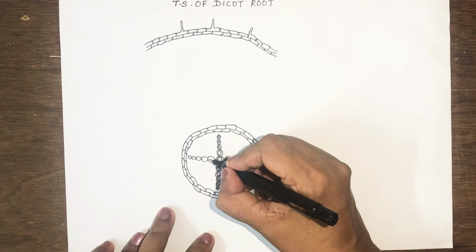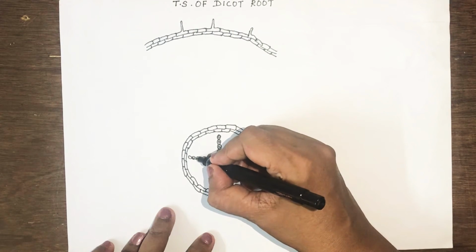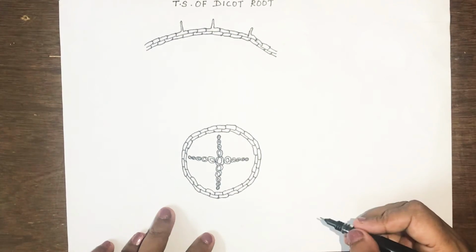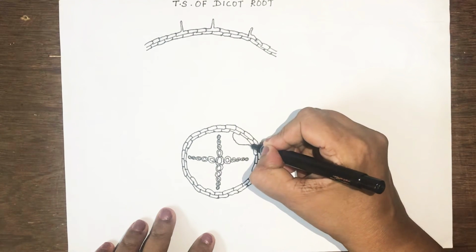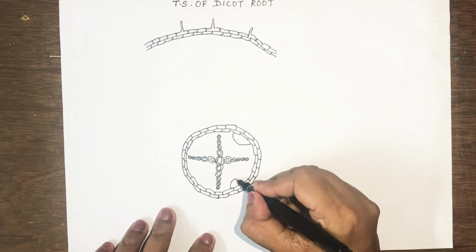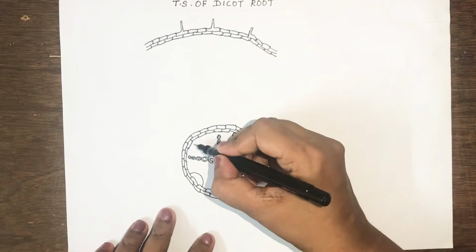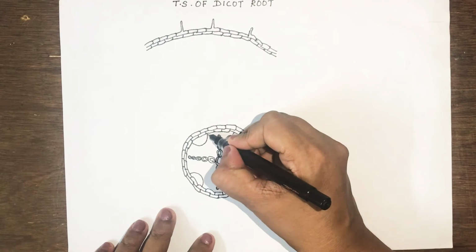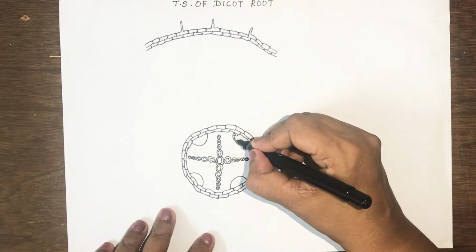And the xylem is a double layered structure, so you have to draw like this. Now, in between this xylem, we will have the phloem. Now look here, xylem is in one radius and phloem is in another radius.